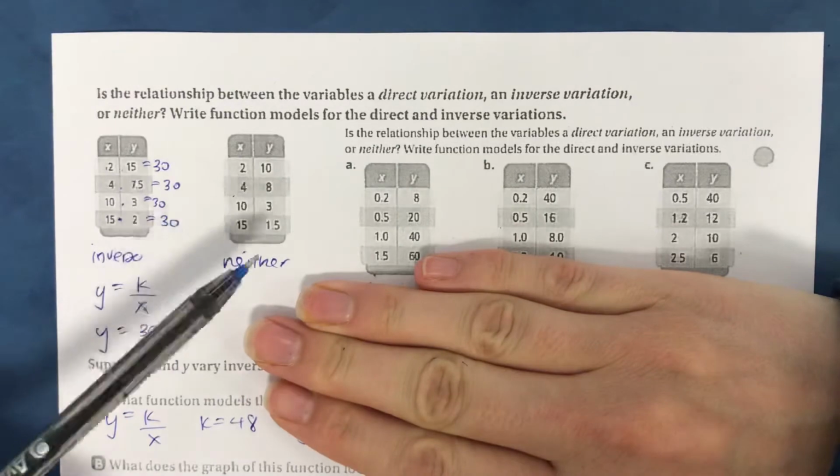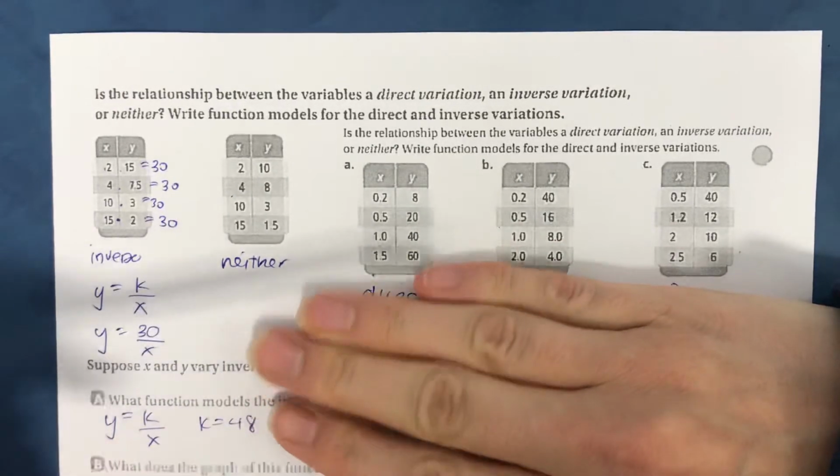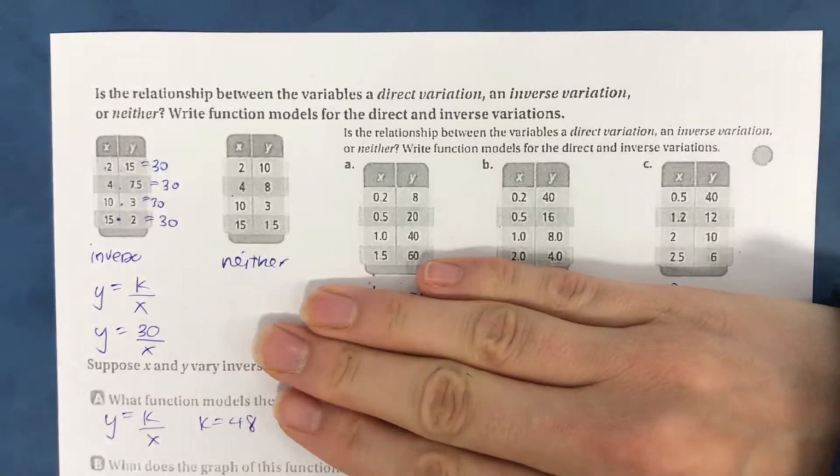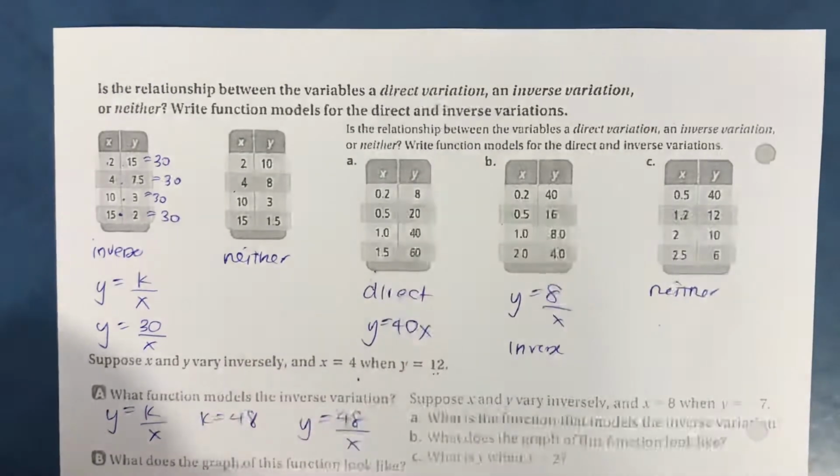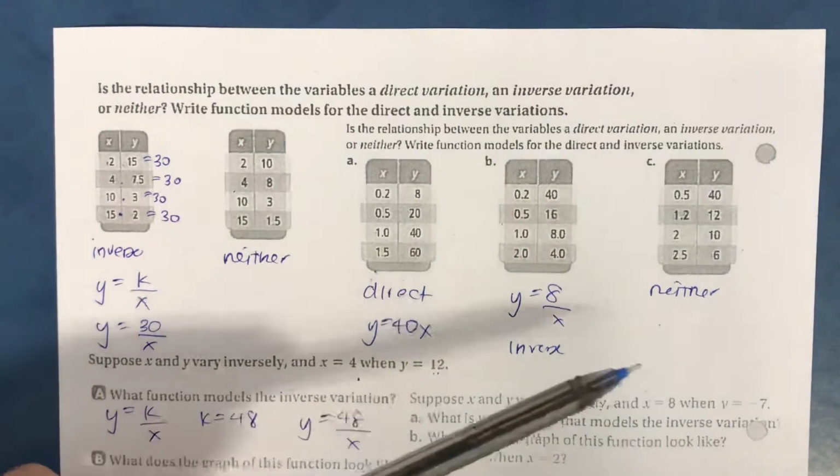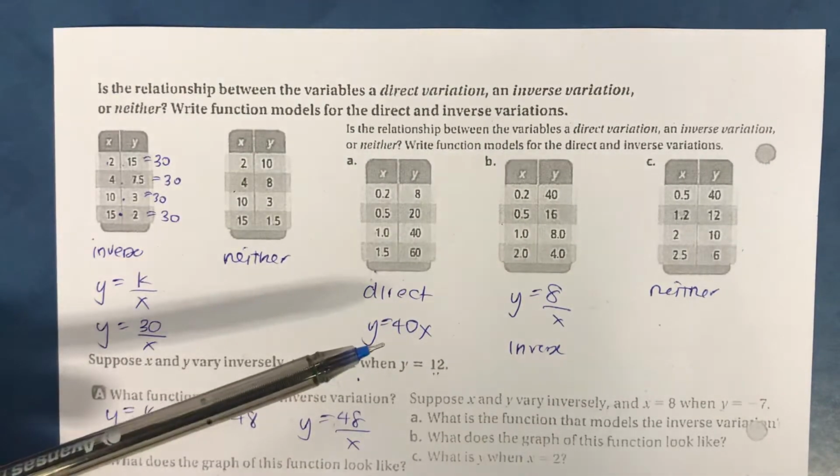So what I want you to do is determine if these tables are inverse, direct, or neither, and explain why. Pause the video, do it. Yeah, I don't remember what was in the other video, so whatever, we're just gonna pick back up. So this one should be direct, inverse, neither. I hope you know why.